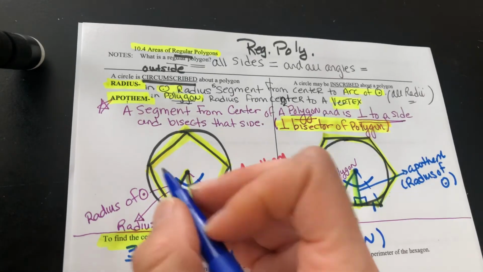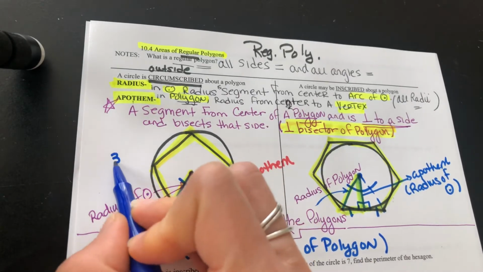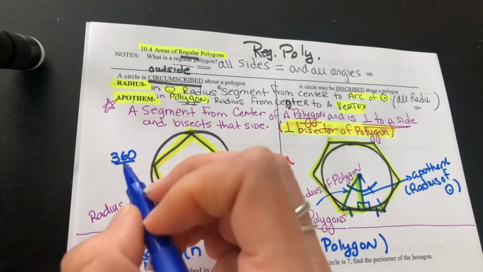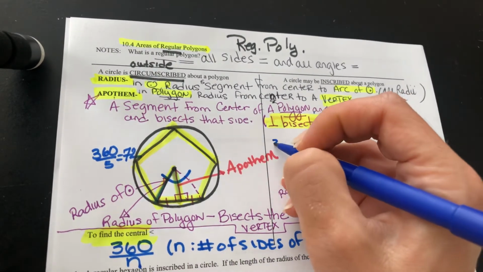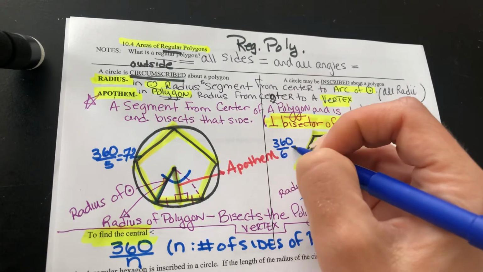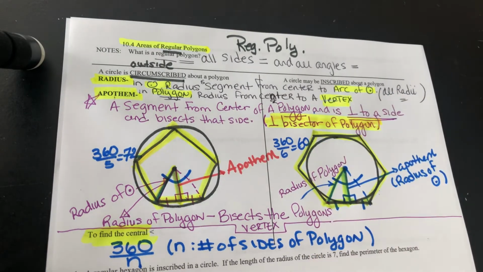In this case, 1, 2, 3, 4, 5, so 360 divided by 5, and the central angle is 72. Over here, 360 divided by 6, so your central angle is 60.